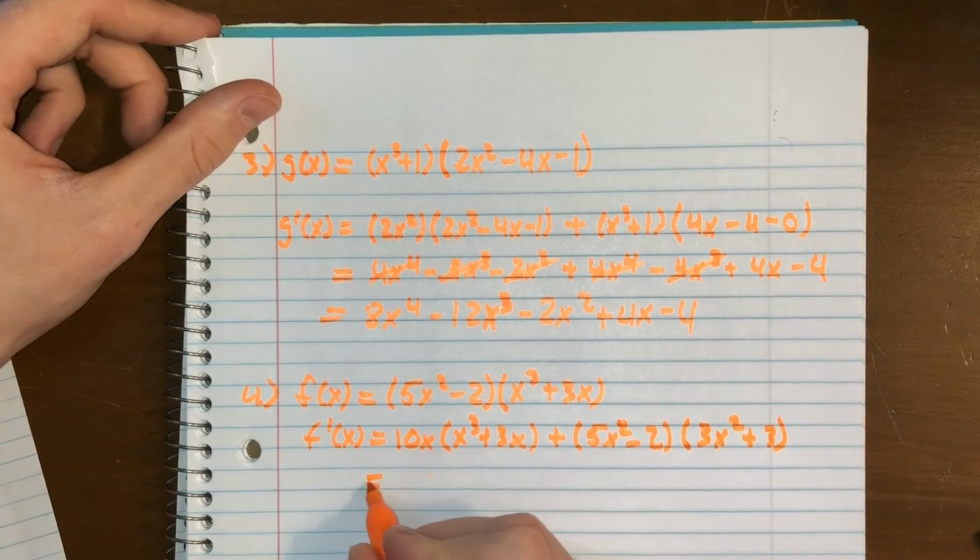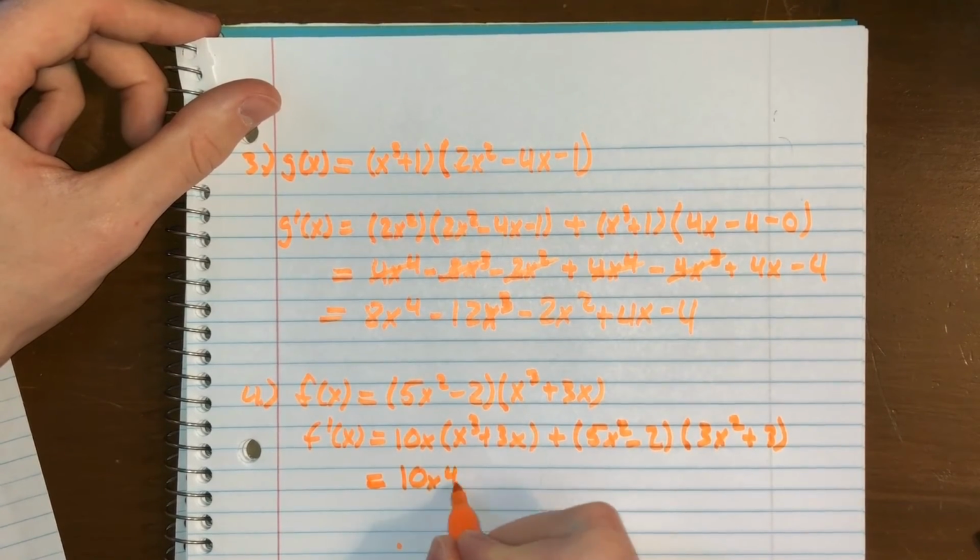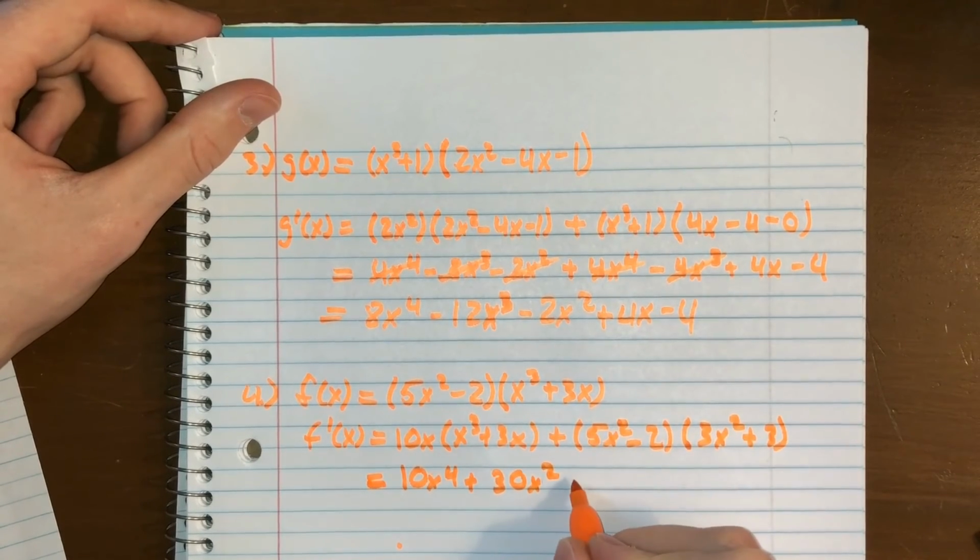which is now equal to 10x to the fourth plus 30x squared.